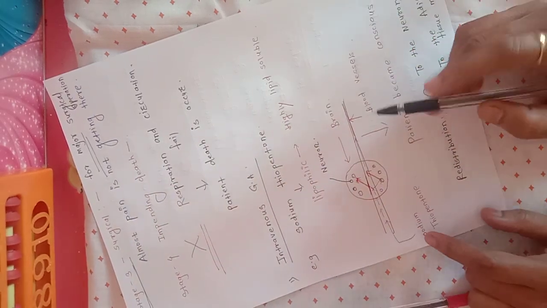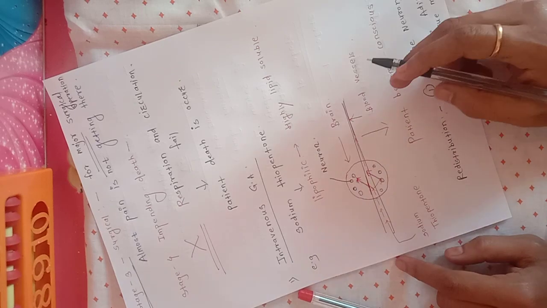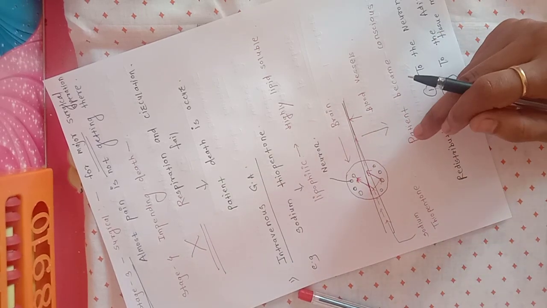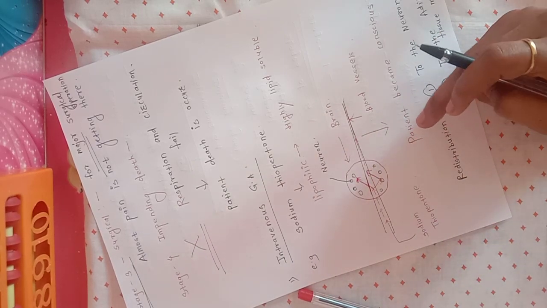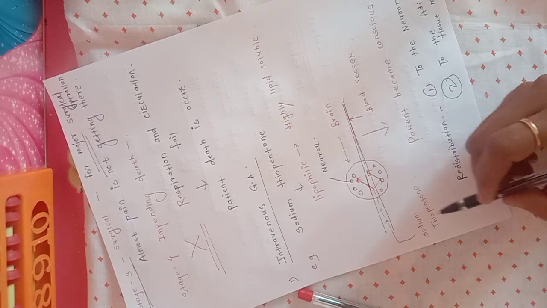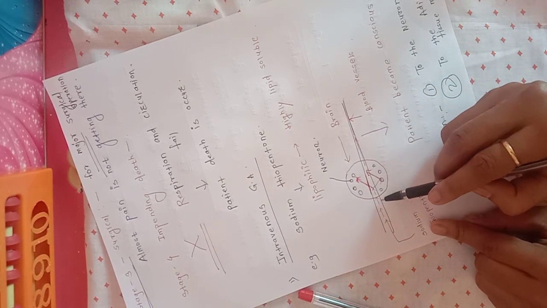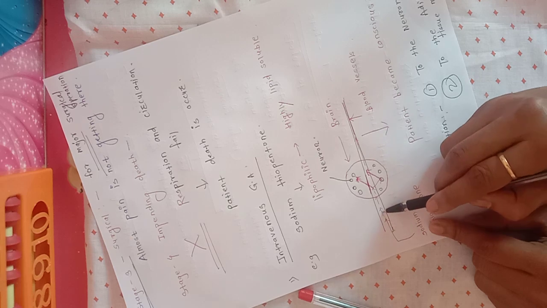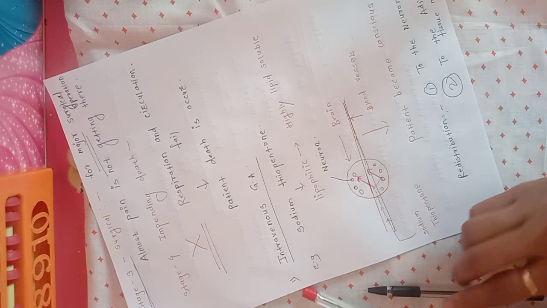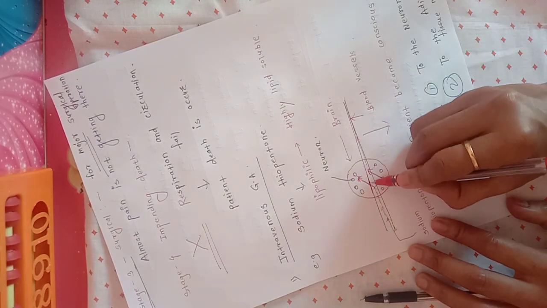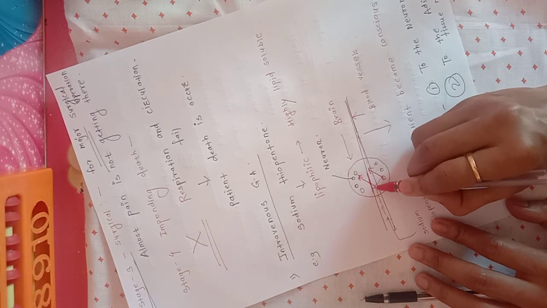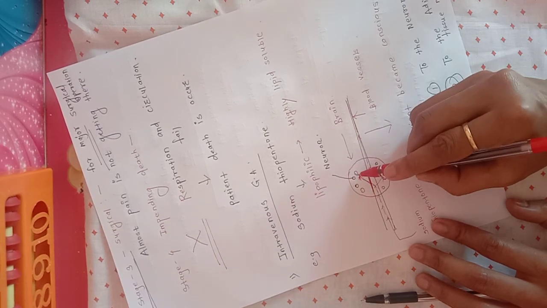So when we give sodium thiopentane, what does it do? First it enters the blood, and via the blood vessel it crosses this barrier and reaches the neuron.